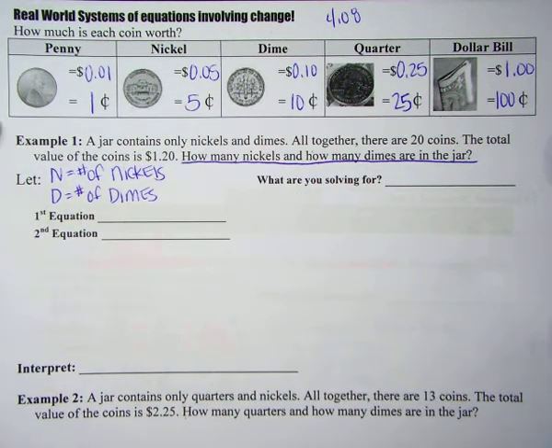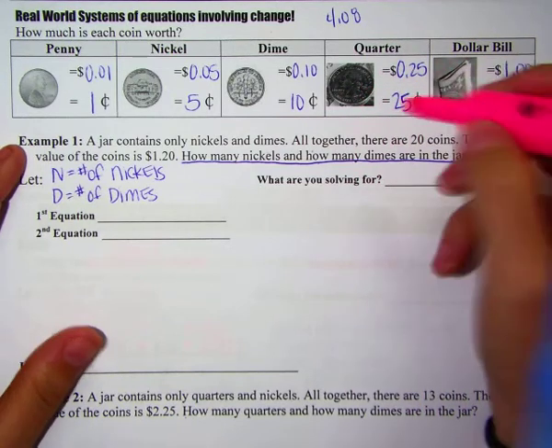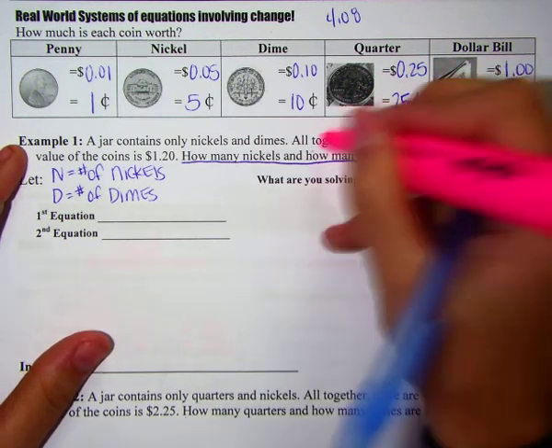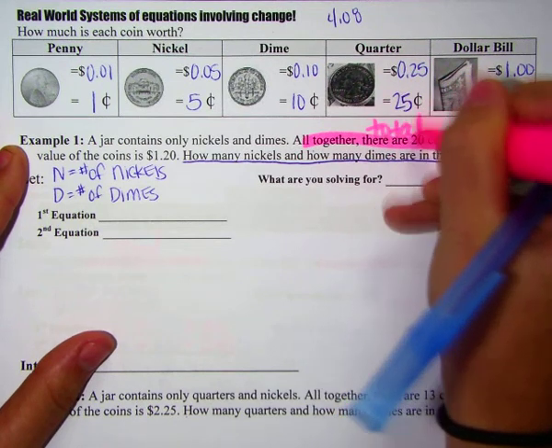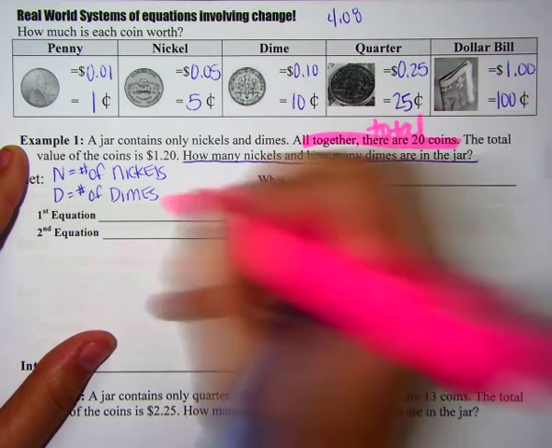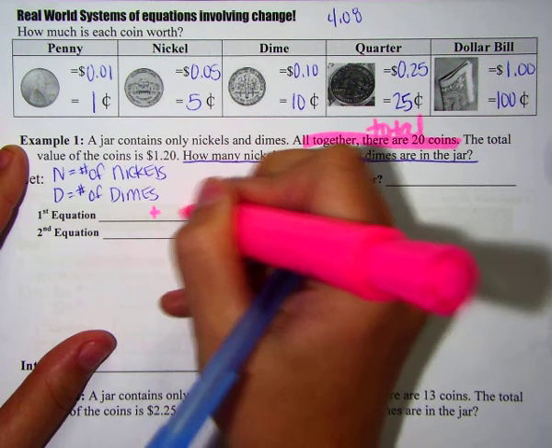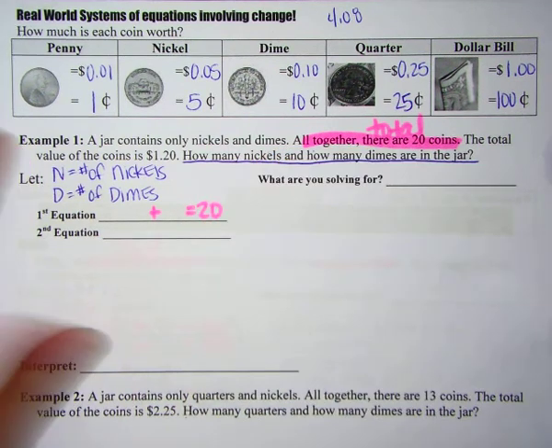Okay, so jars of nickels and dimes. Let's reread and write our equations. A jar contains only nickels and dimes, nothing there. Altogether, there are 20 coins. This tells me that there are a total of 20 coins. So we're adding two things together to equal 20.